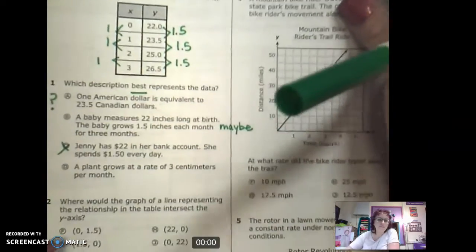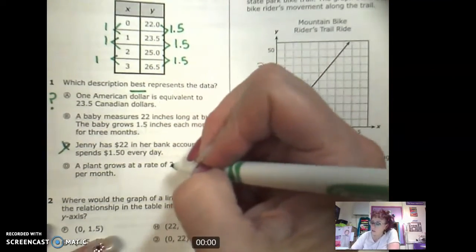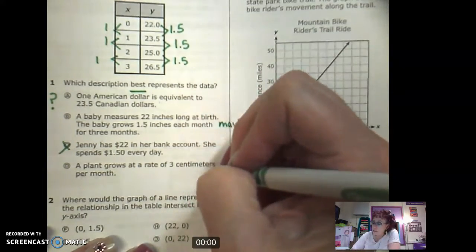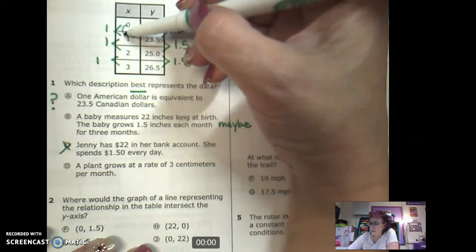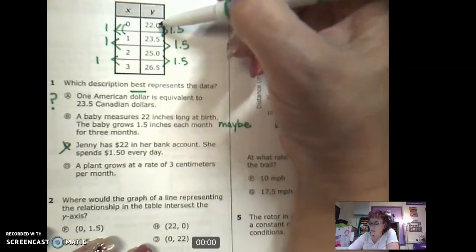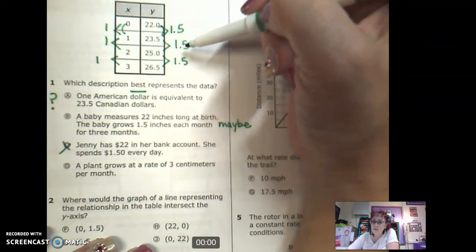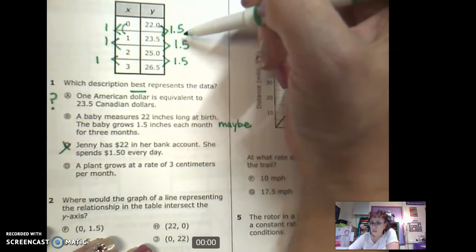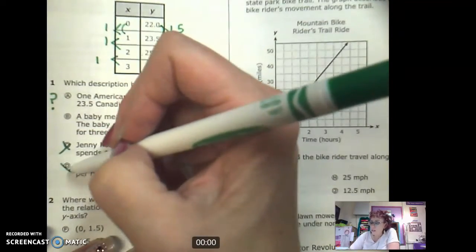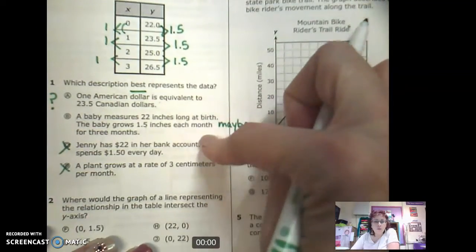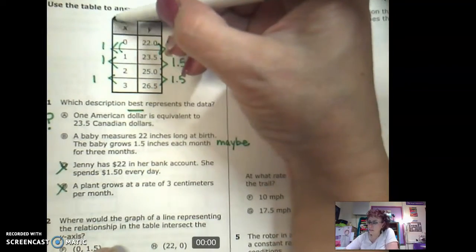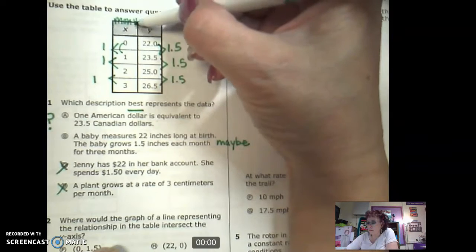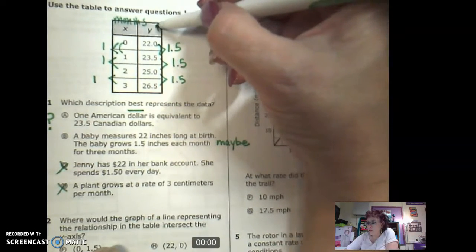And then if we look at answer choice D, a plant grows at a rate of 3 centimeters per month. Okay, so let's say 1 month goes by. Did we grow 3 centimeters? No. The rate of growth here, or the increase, is 1.5. That's not going to work. I think this is the best answer choice: a baby measures 22 inches long at birth. Okay, so let's stop and think about that. Let's say this is the number of months, and this is the number of inches.